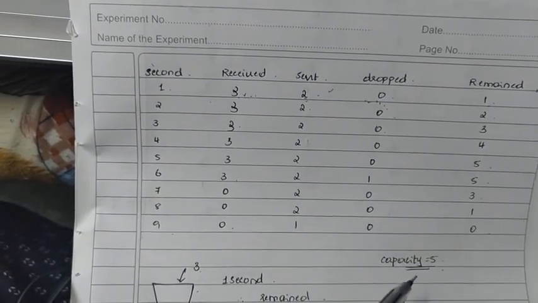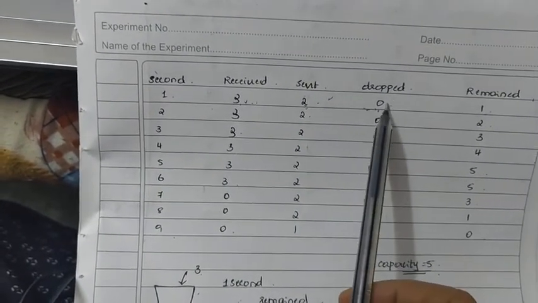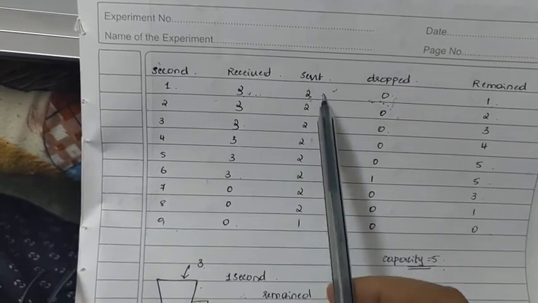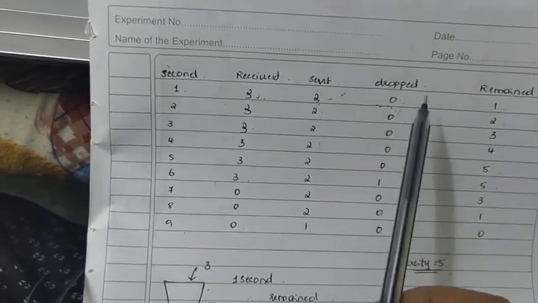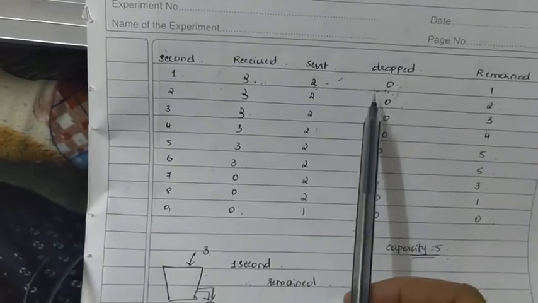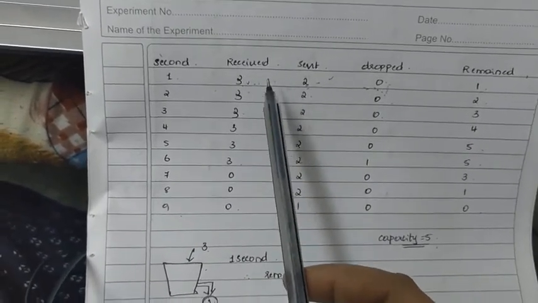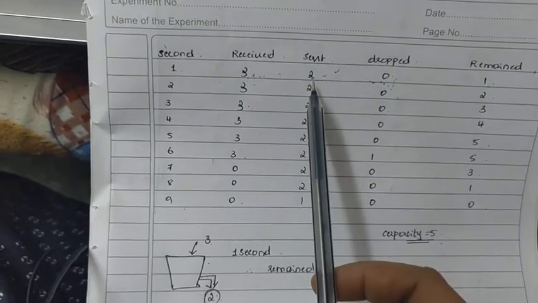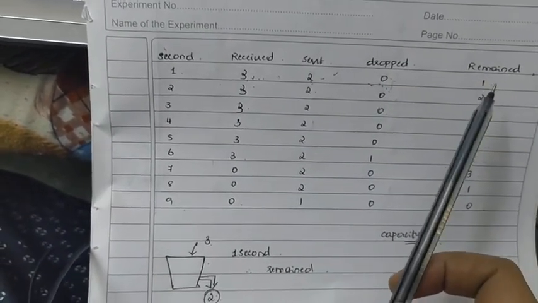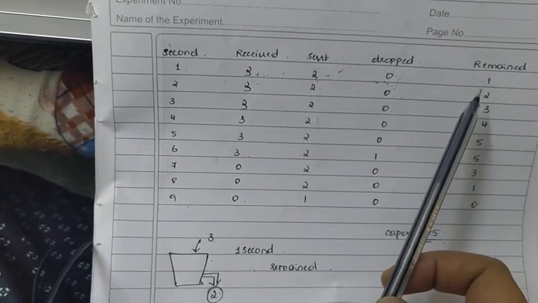The capacity of the bucket is 5. Since we have here 3, 2 and 1, it is less than 5. It has not exceeded the capacity of the bucket. So for the first trial, you have added 3 apples to the bucket. Out of 3 apples, you have given 2 apples to somebody and only 1 apple remained in the bucket.